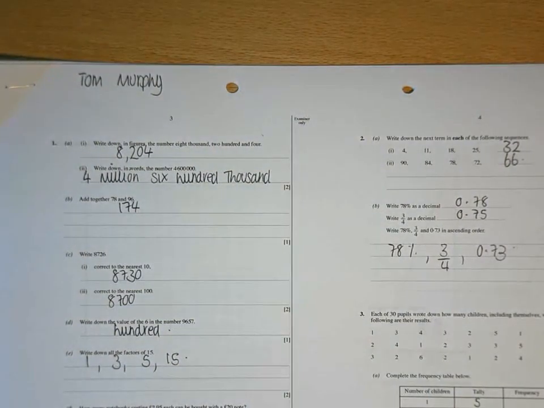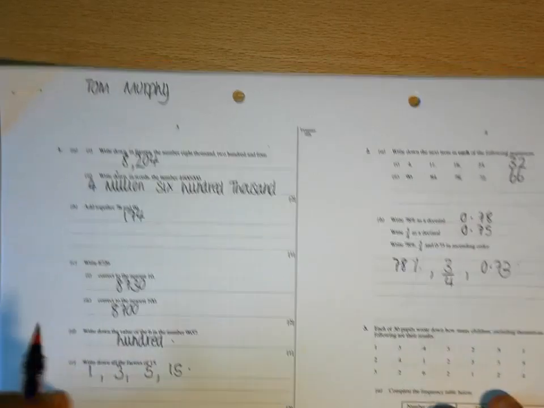Okay, Tom, so the last test you sat, you scored 48. Over the three papers, you've gone from the 30s to the 40s to the 60s. So let's see how that improvement is continuing.